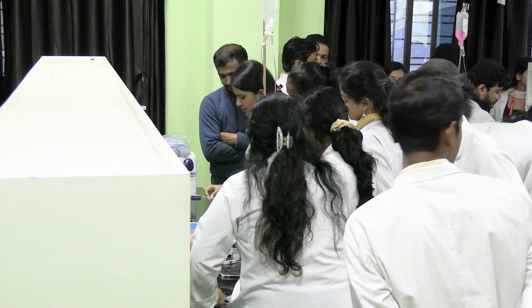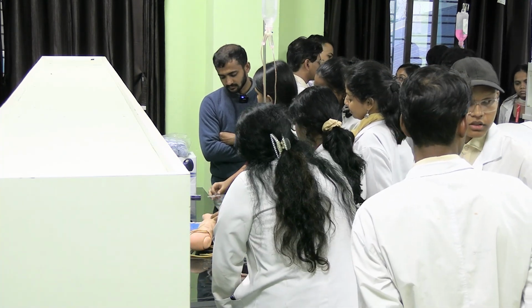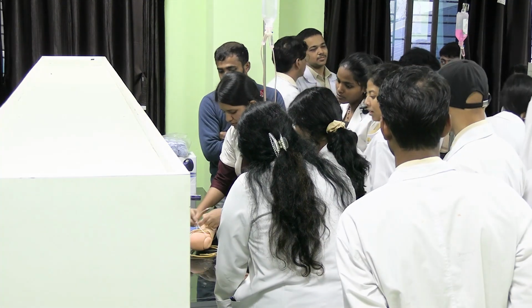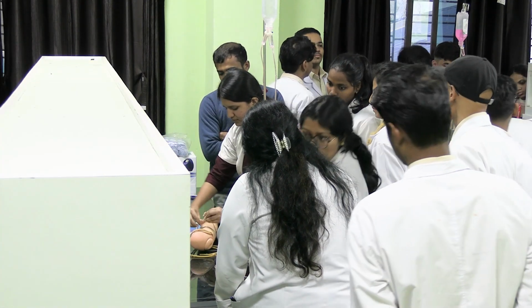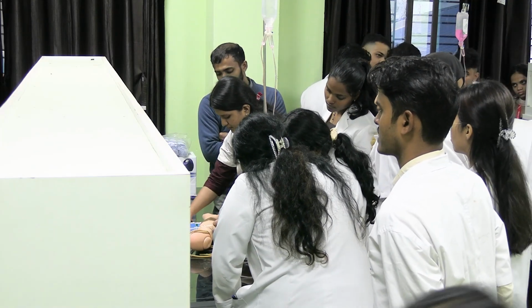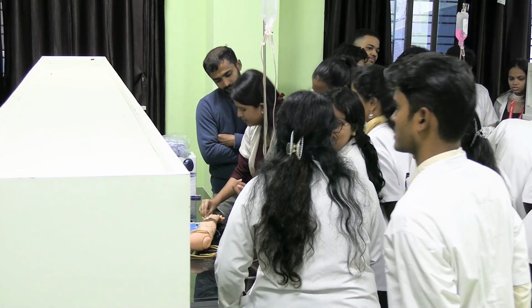Cannulation. First do the complete aseptic precaution. Do the aseptic purification first.